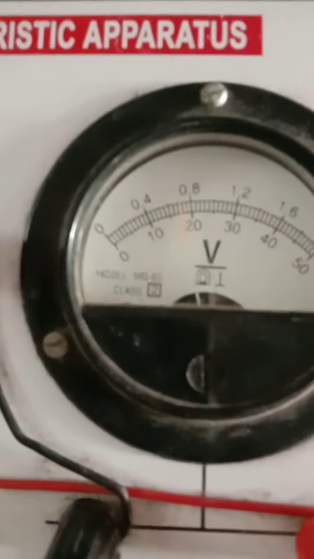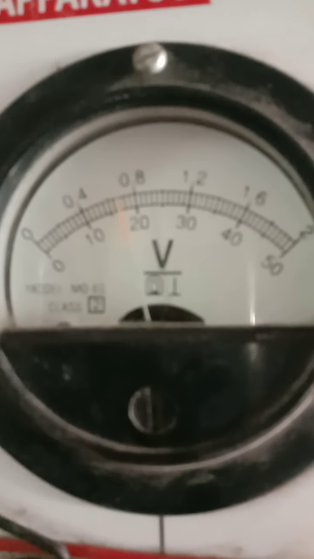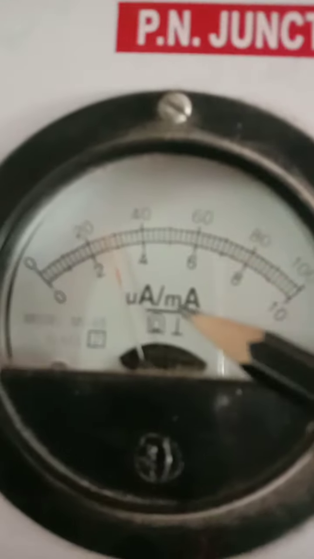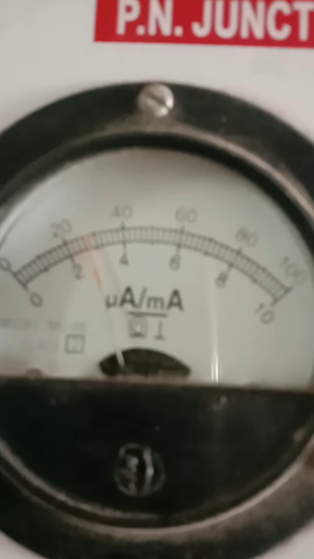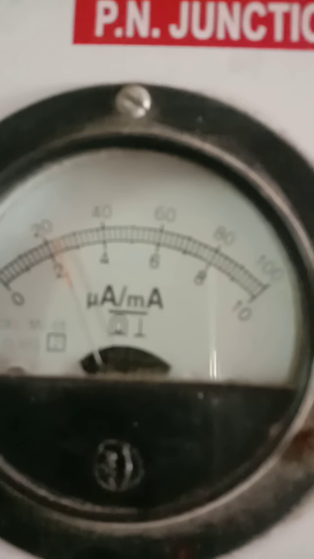Now when it is rotated further, the current meter is showing some reading. Suppose the pointer of the current meter is coinciding with the 10th division.